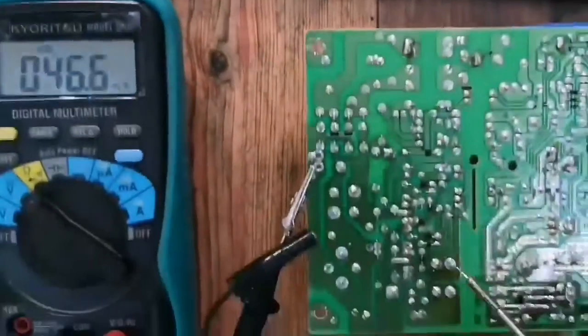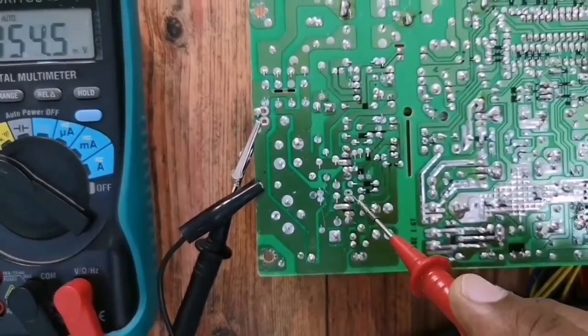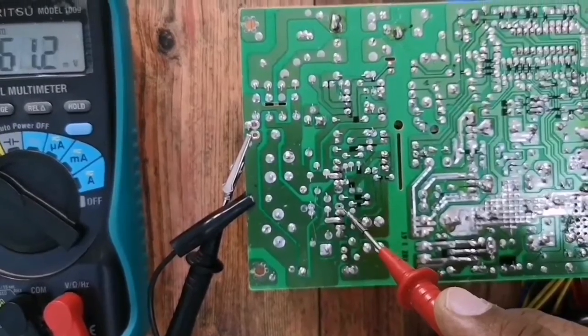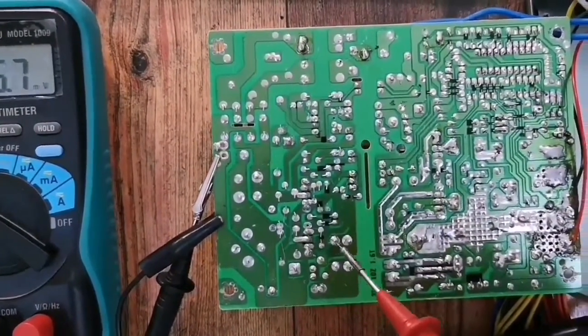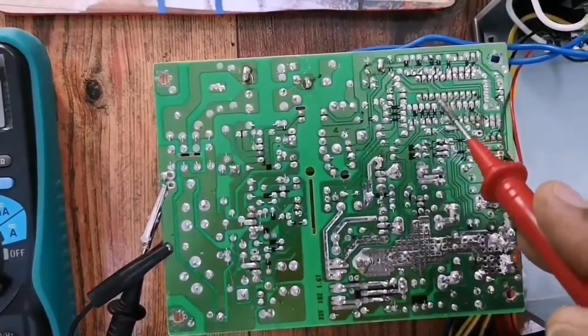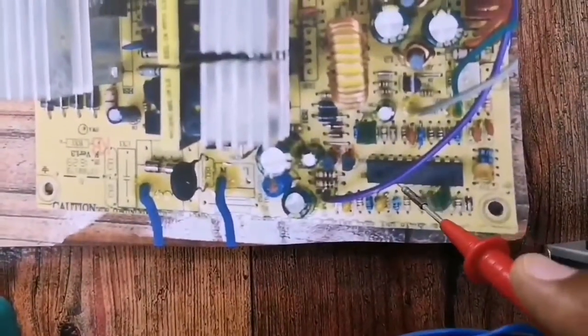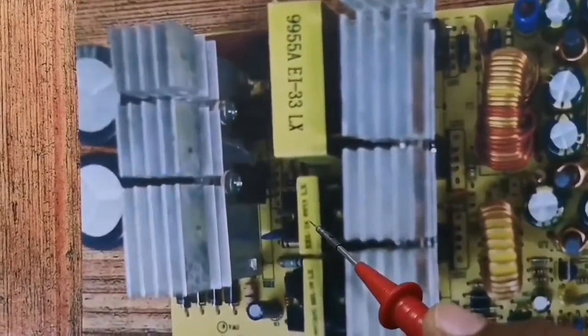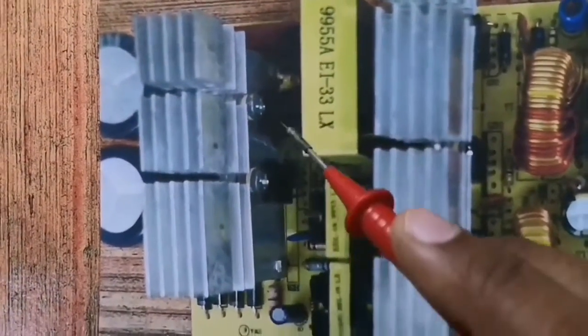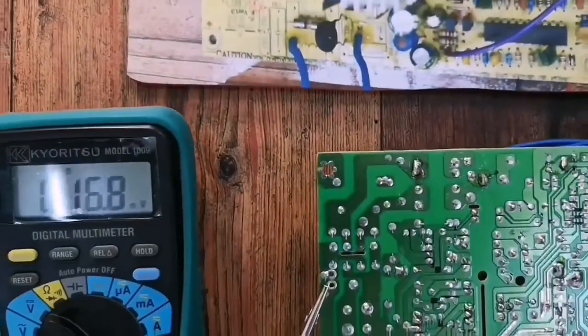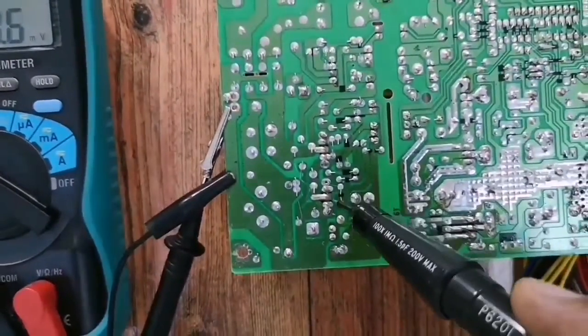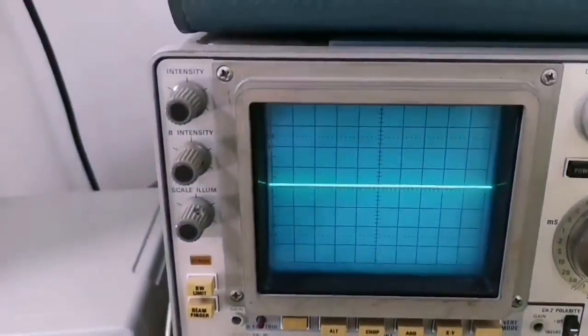So next step, to check if pulse width modulation switching signal is available at the base. This signal is coming from the controller IC through this transformer to the base of the transistors. No signal at all.